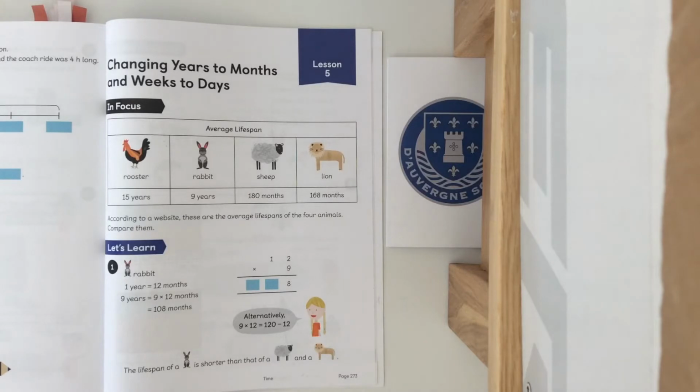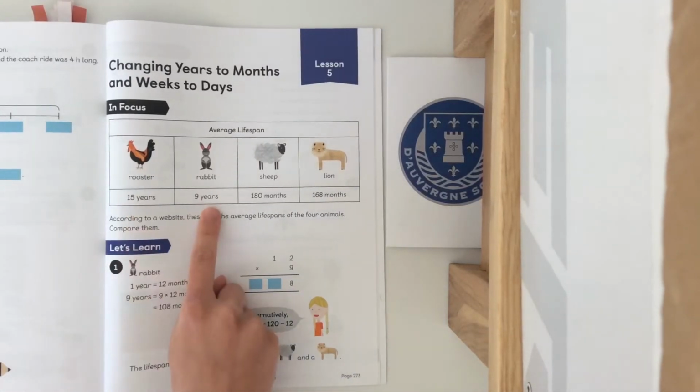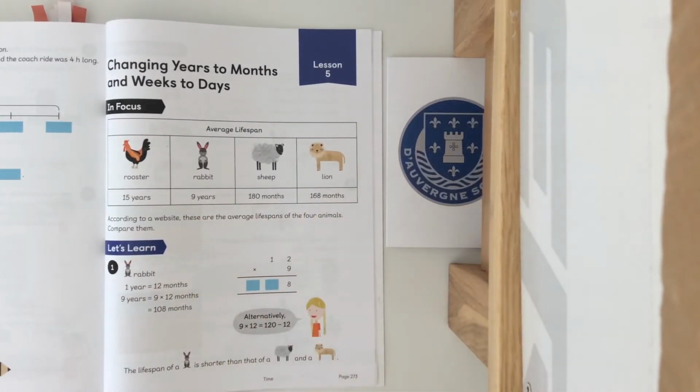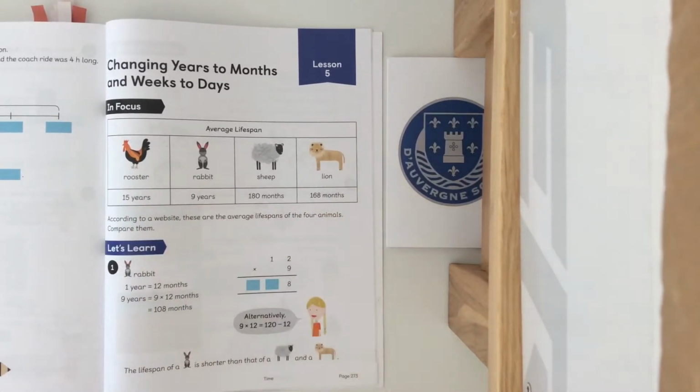Compare them. So what do we need to do to compare the average lifespans of these animals? What key facts do you think will help us when we convert the lifespans? You might have noticed we've got the rooster and the rabbit, which is measured in years, and the sheep and the lion, which is measured in months. We need to have them in the same unit of measurement. They either need to all be in years or all be in months. We're going to be converting the rooster and the rabbit into months because the title of the lesson is Years to Months. So, in order to convert our years to months, what do you think we need to know?